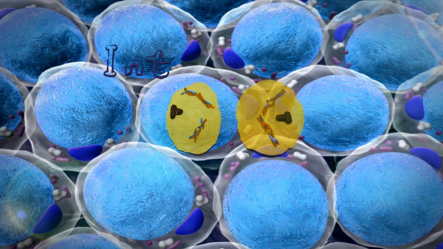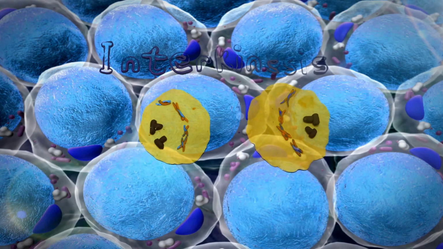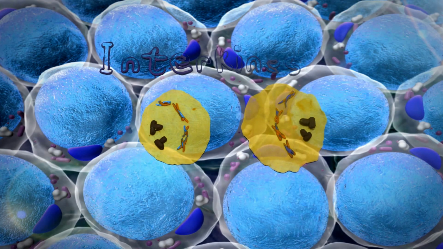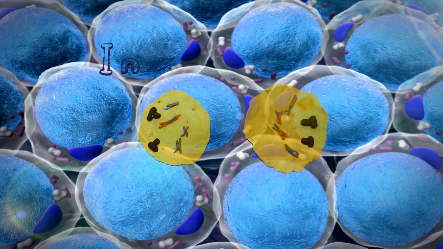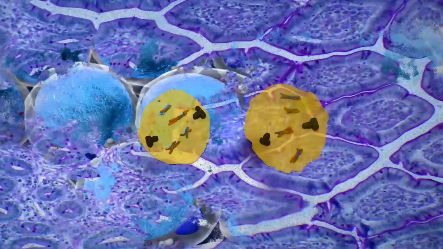After telophase 1, we are in interkinesis. Interkinesis is a period of rest that cells of some species enter during meiosis, between meiosis 1 and meiosis 2. No DNA replication occurs during this stage.